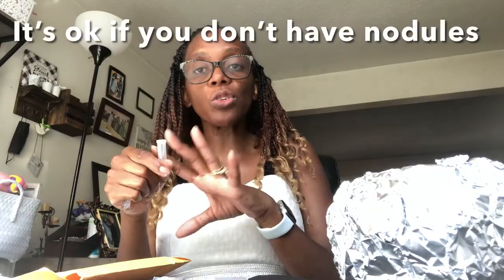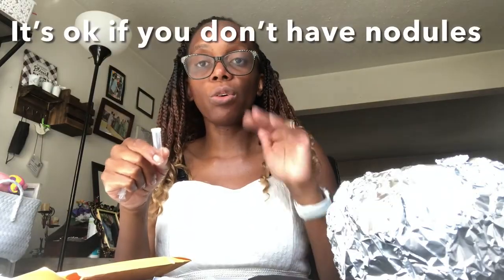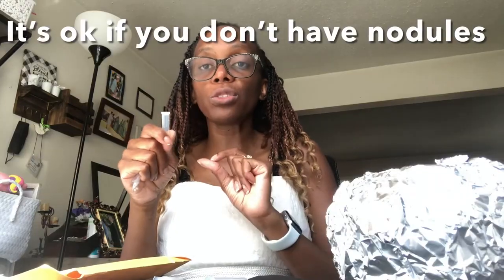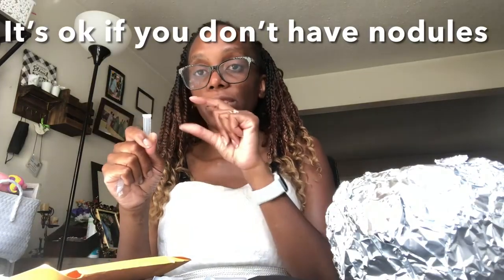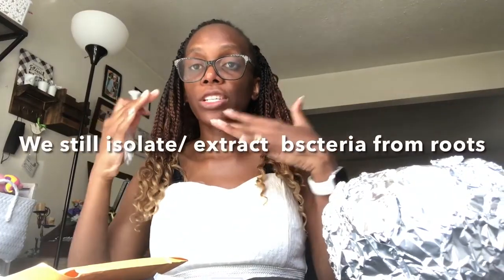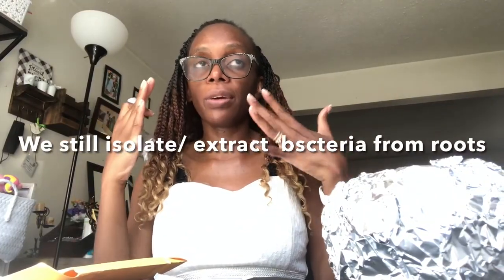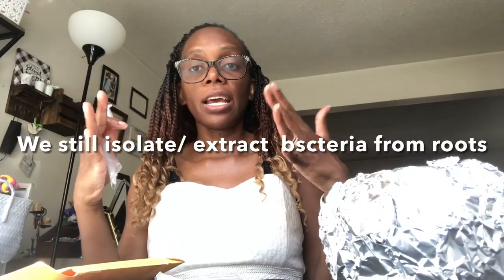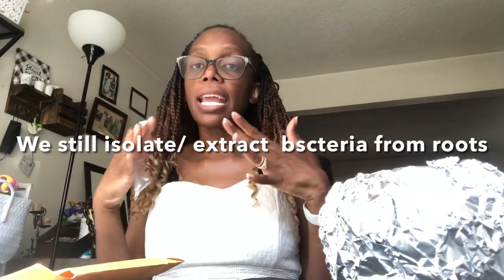Okay, so whether you have root nodules or not, we will still do this. If you have no root nodules, then just cut off a segment of the root, because remember that in the signal exchange, when nitrogen fixing bacteria and legumes actually interact, first they communicate.